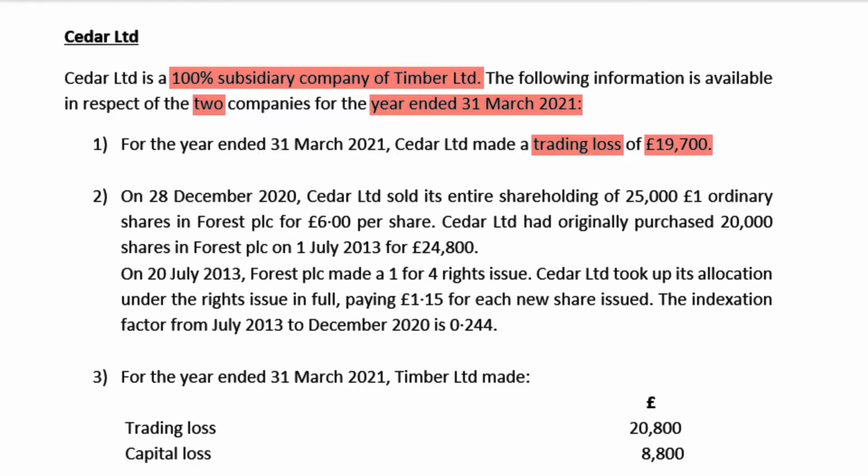On 28th December 2020, in the 2021 tax year, not too relevant for companies, but still within the year ended 31st March 2021, Cedar Limited sold. As soon as you see the word sold, you are thinking, if it's for individual, you are thinking capital gains tax, disposal, or chargeable gain, disposal for corporation tax purposes.